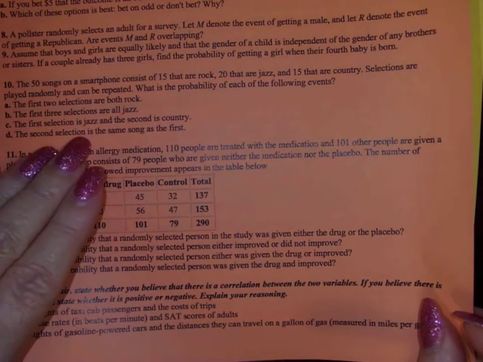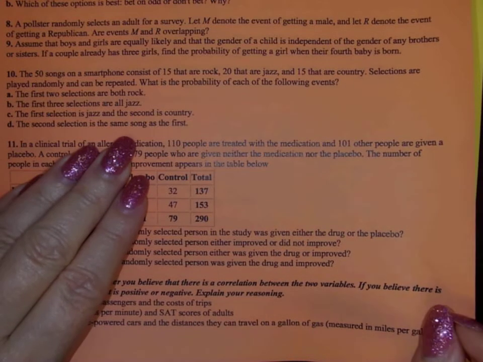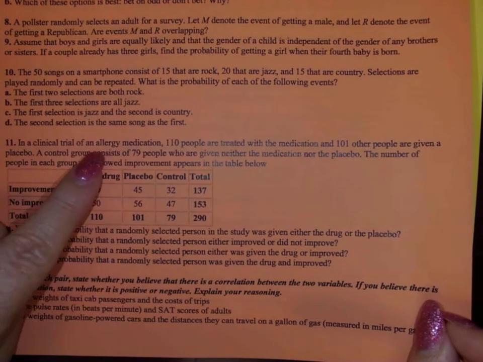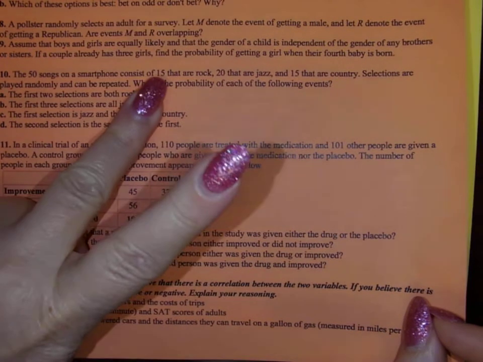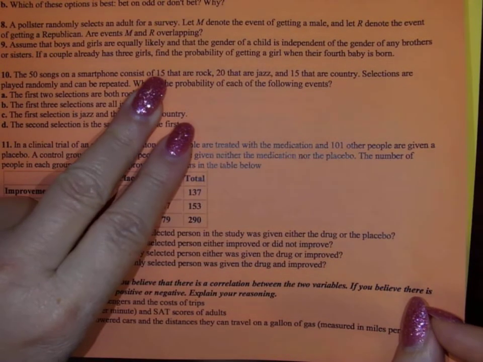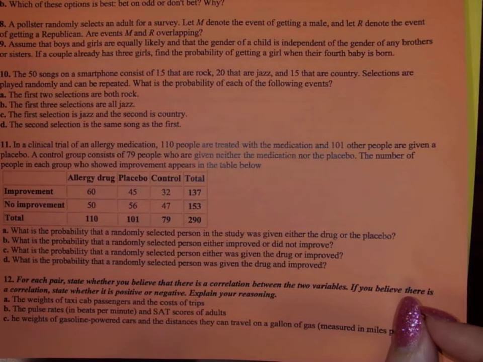says the second selection is the same song as the first. So what's the probability of getting one song and then getting that same exact song for the second song? Well, each of the 50 songs are available for each selection, right? No matter which song is played first, the probability for each consecutive song is the same.